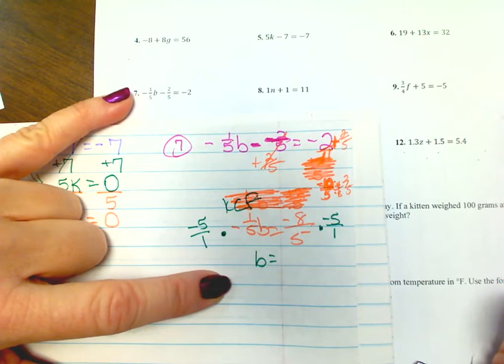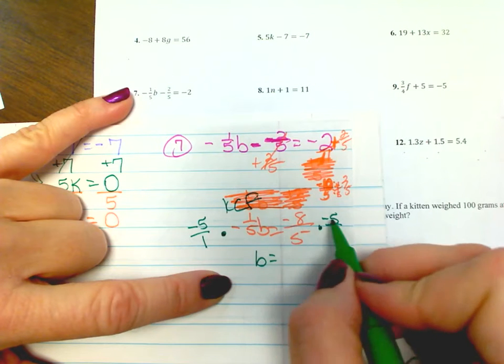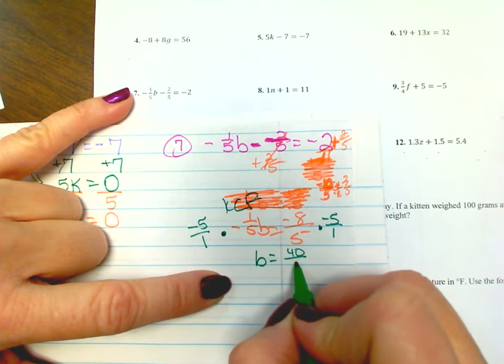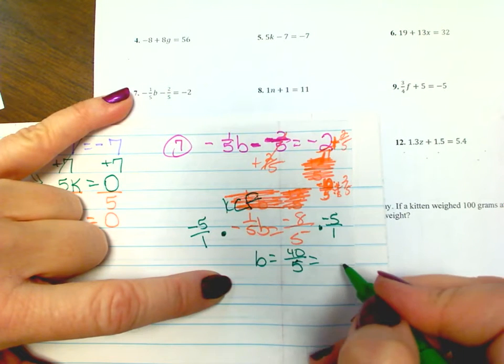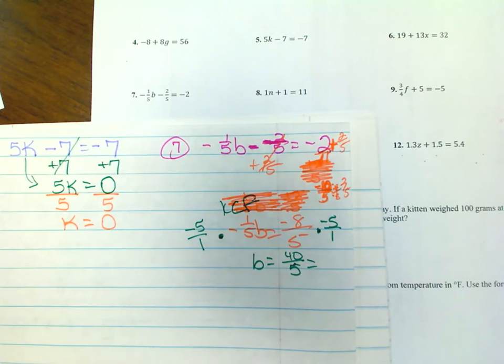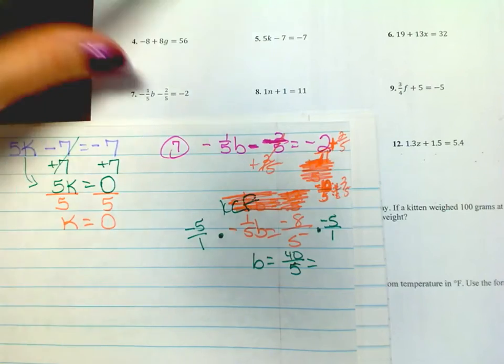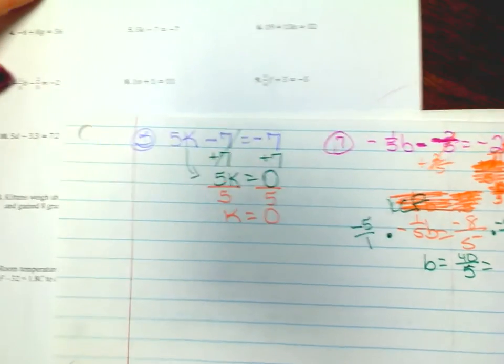Negative 8 times negative 5 is 40 over 5, which is improper, and it turns into, oh, you can do that. See? Gotta stop working all these out for y'all. Okay, solve that one. It's improper. Make it into a proper fraction. Number 9.